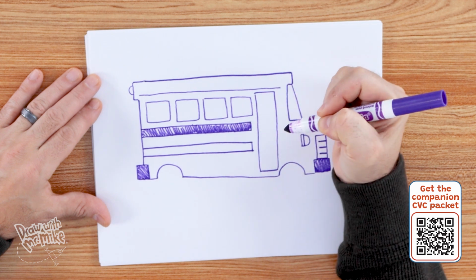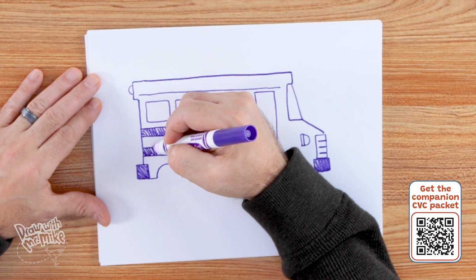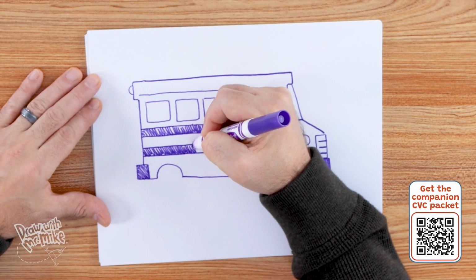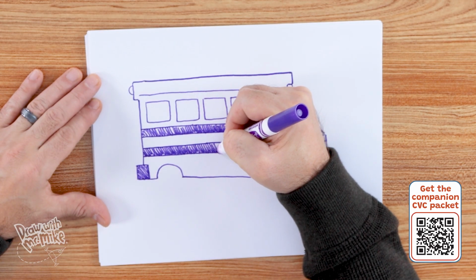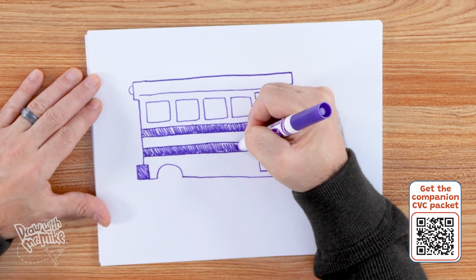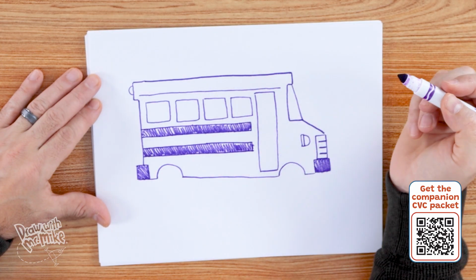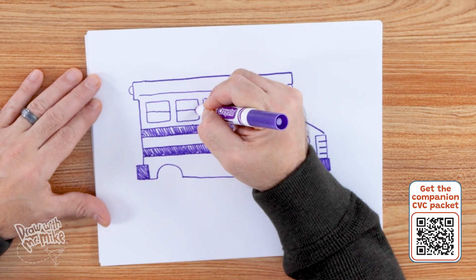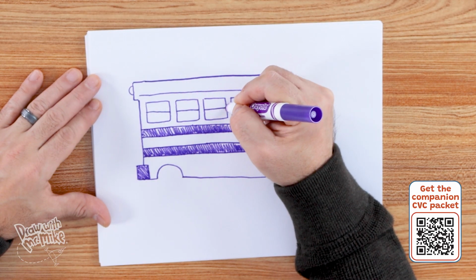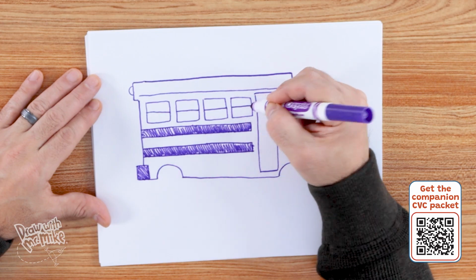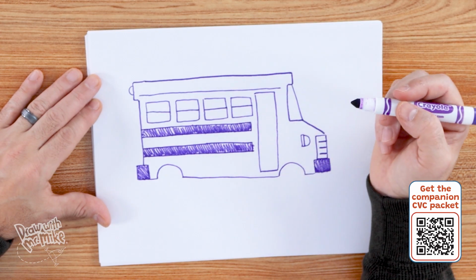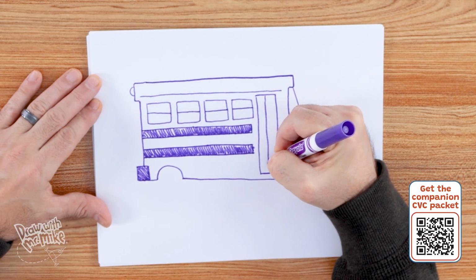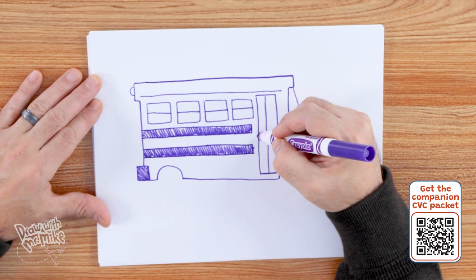And we'll do the same thing right down here. Next, we're going to add in 4 lines: 1, 2, 3, 4. Now we'll add in 2 lines. 1, 2.